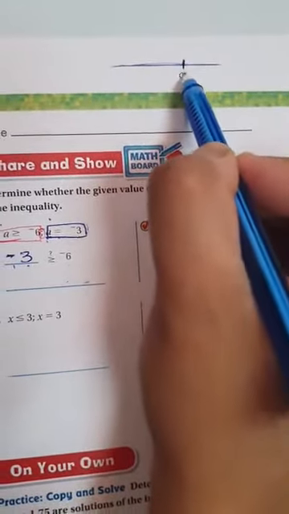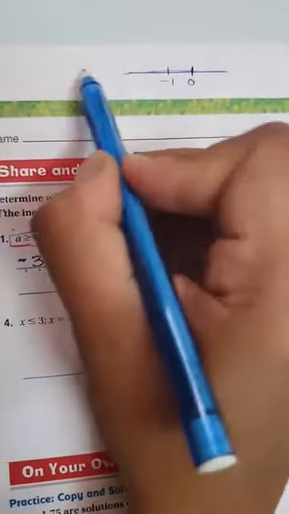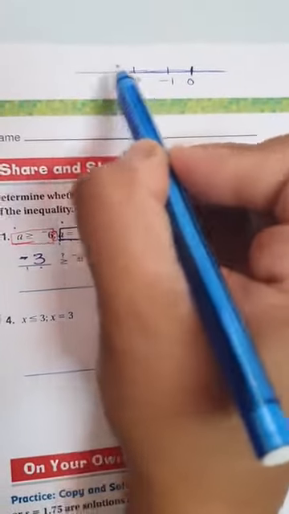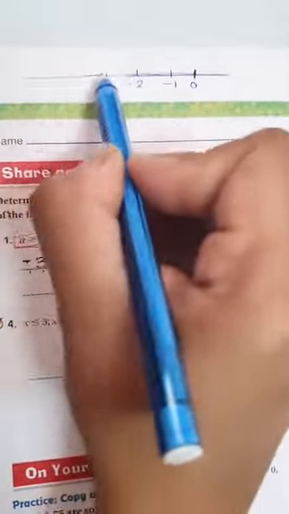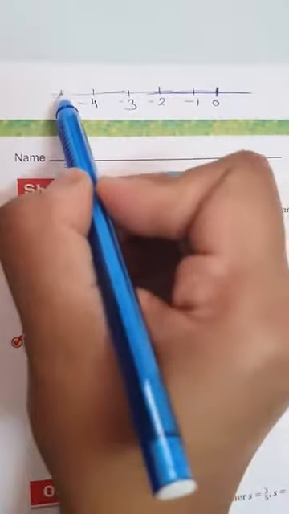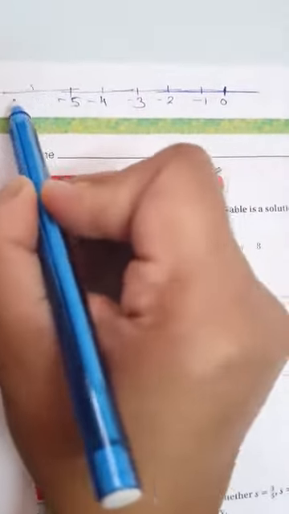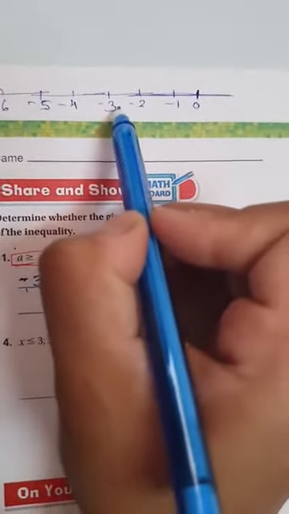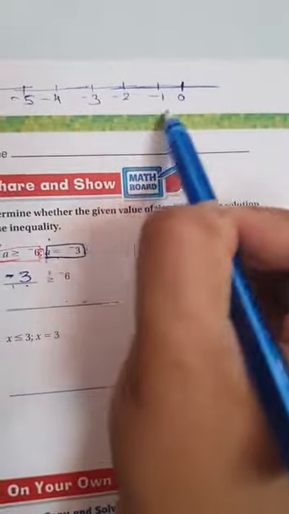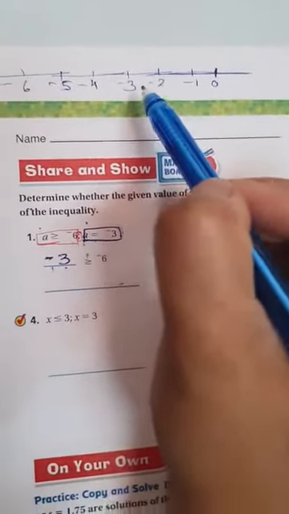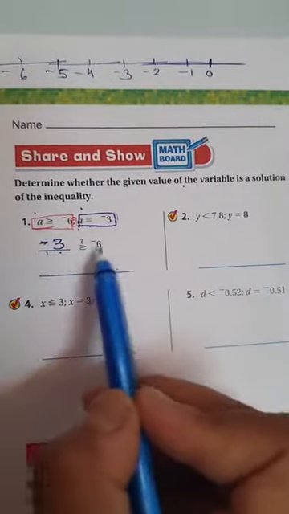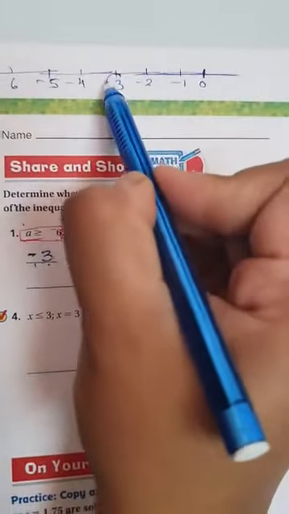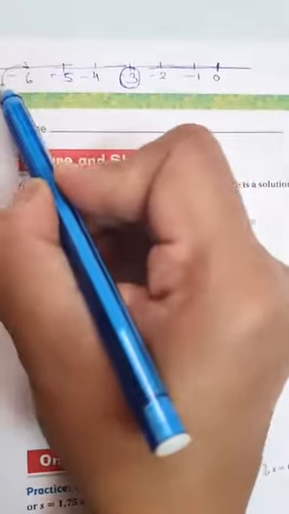If this is 0, this is -1, -2, -3, -4, -5 and -6. I have told you the number which is closer to 0 is greater than the other number which is far from 0. Now we are comparing -3 with -6. So -3 is here and -6 is here.